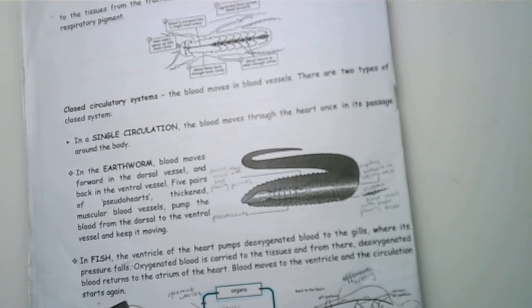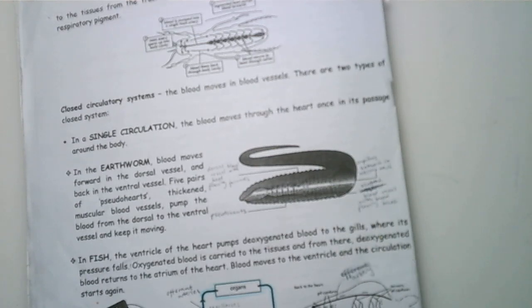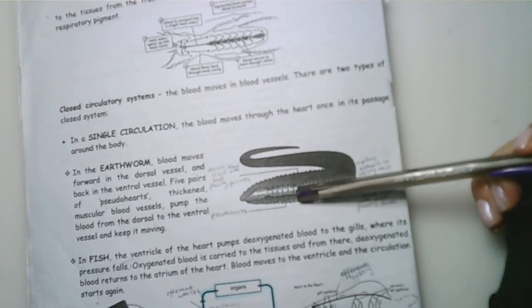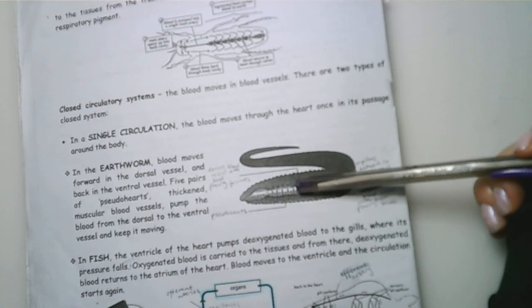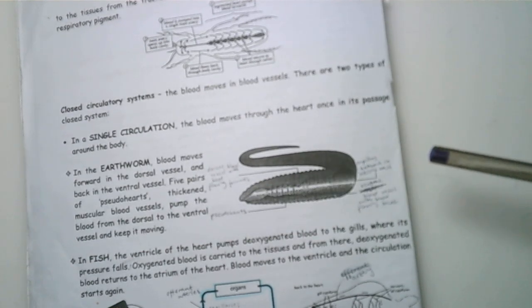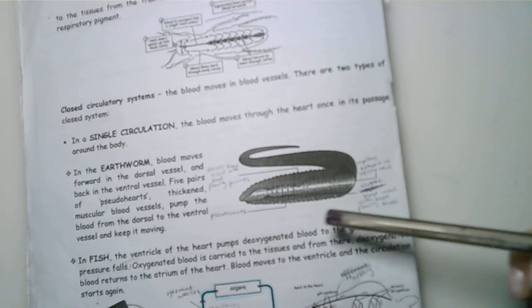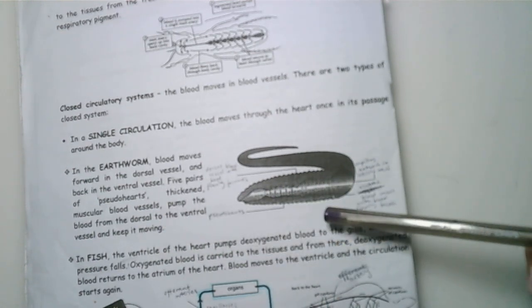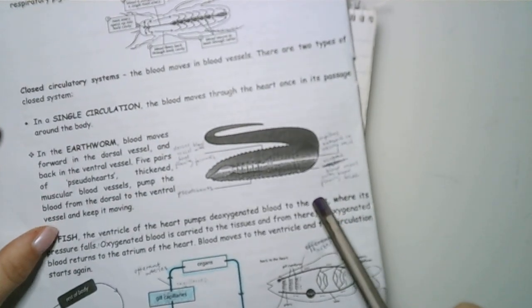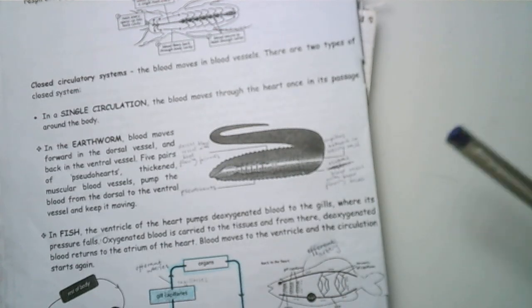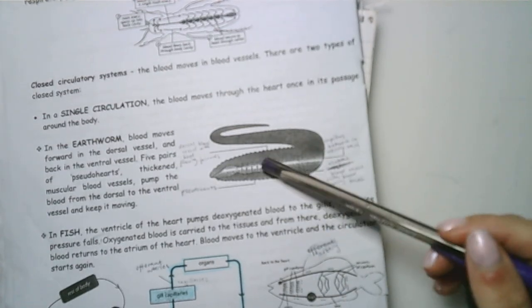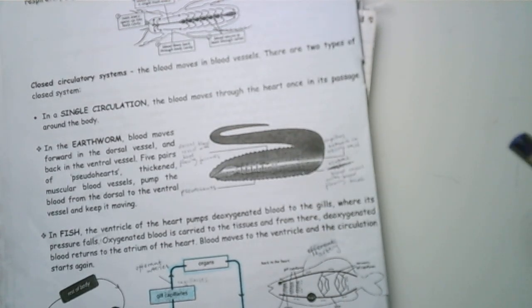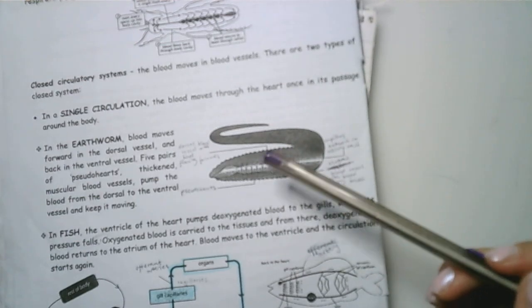So the blood moves forward in the dorsal vessel, and you also have blood moving backwards in the ventral vessel, which is by here. It's not the best diagram, but you can see a little line there showing the ventral vessel. You have these 5 pairs of pseudohearts around here, which are just thickened muscular blood vessels, and they pump blood from the dorsal to the ventral vessel, just to keep it moving around.